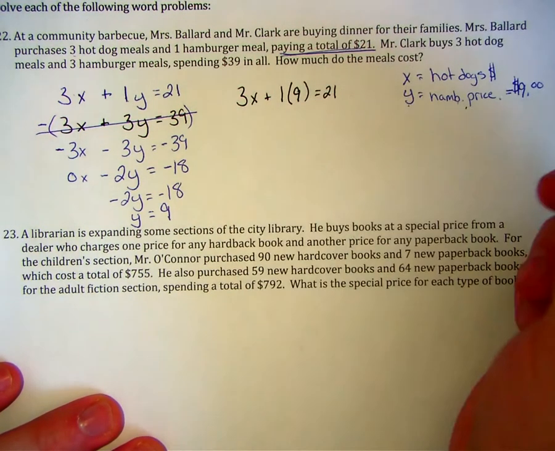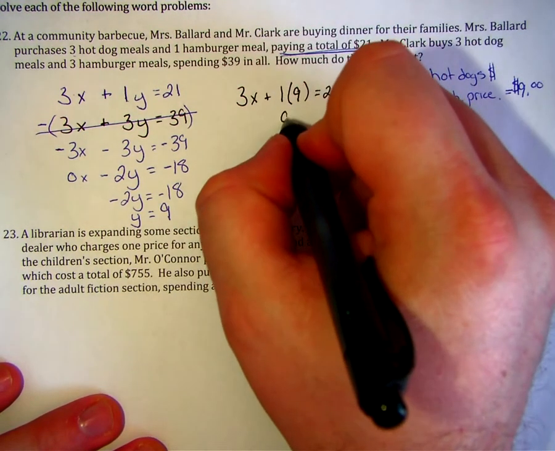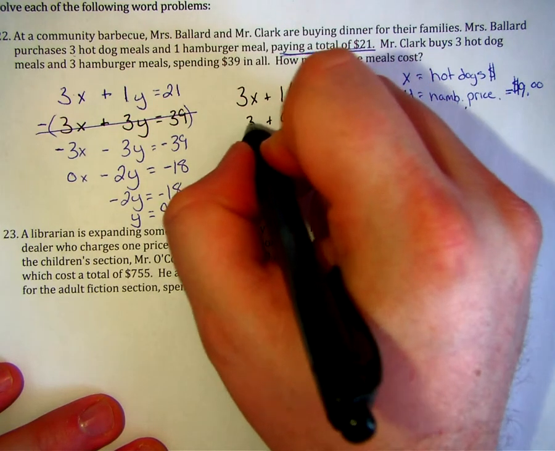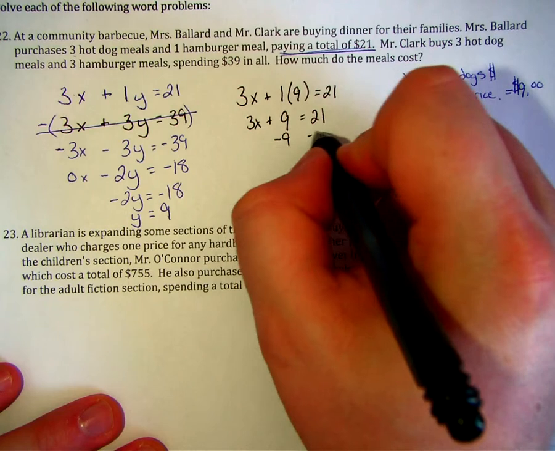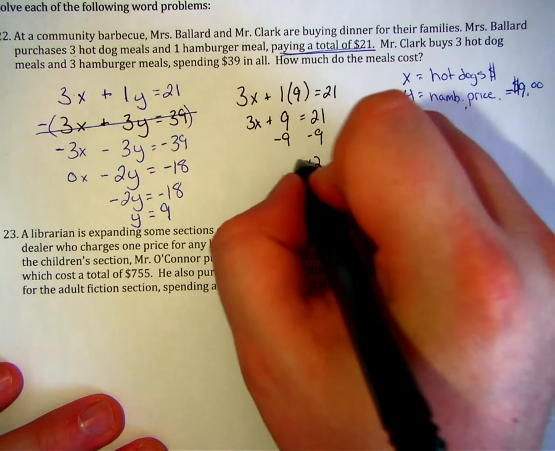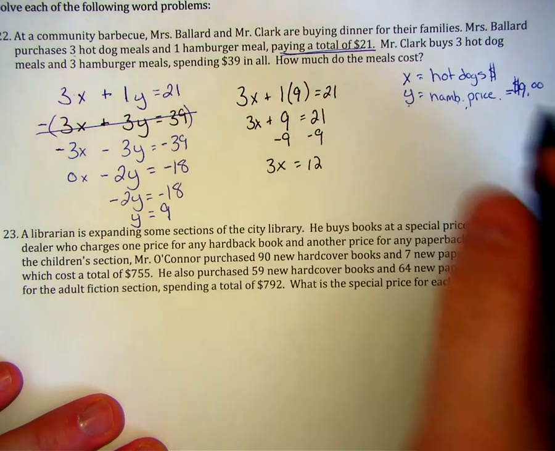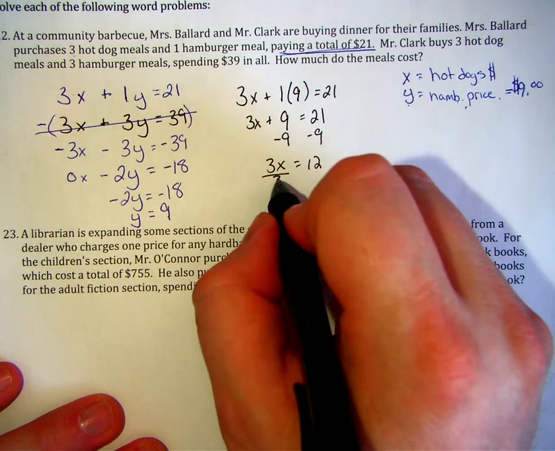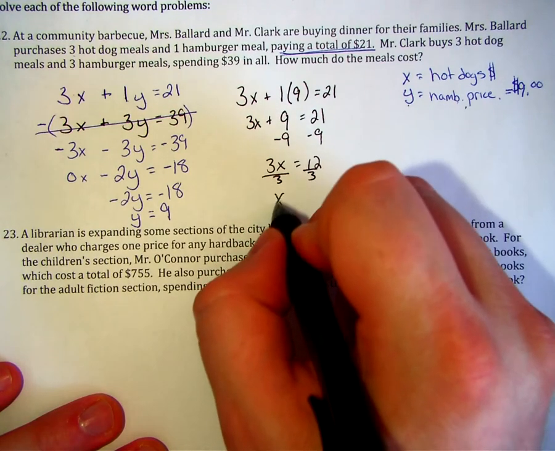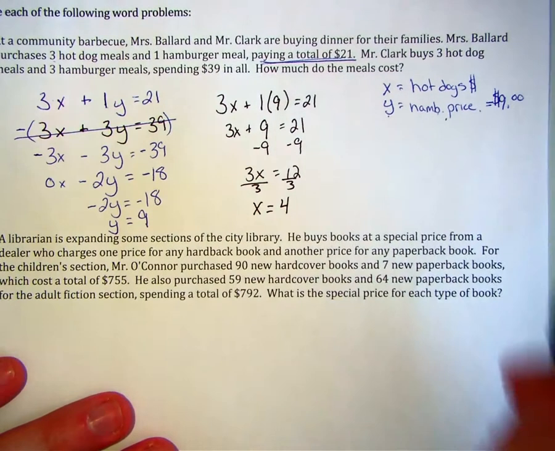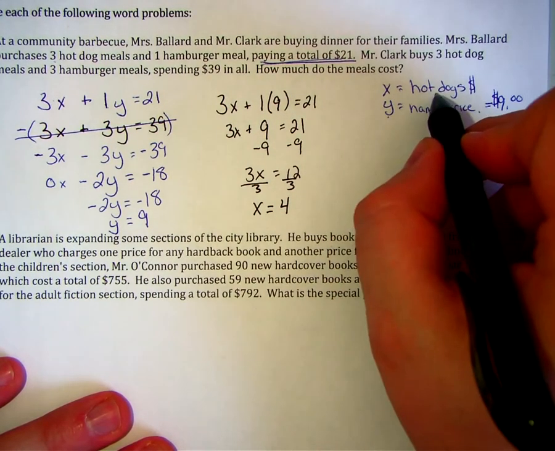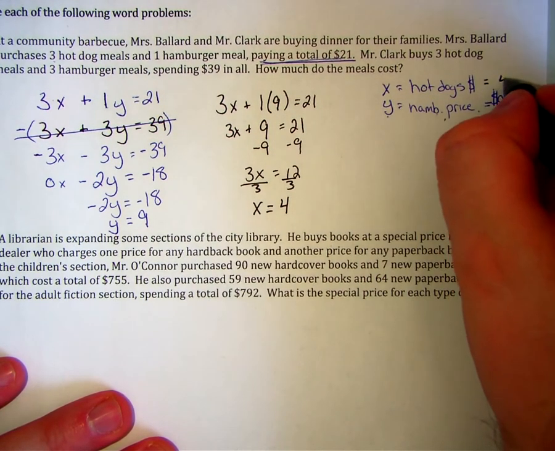So we can just solve for x now. 1 times 9 is 9, where we'll subtract 9 from both sides. And finally, we'll divide by 3 on both sides, and we will determine that x is equal to 4. Well, x represented the price of the hot dogs, so they must be $4.